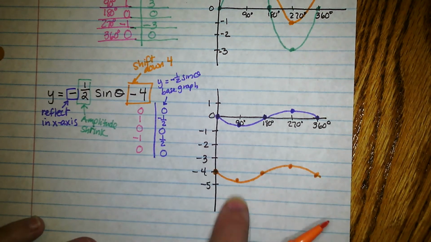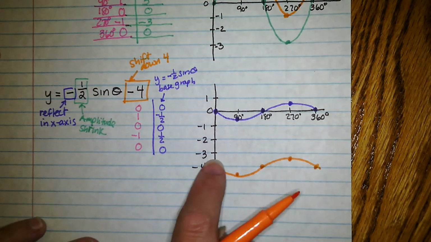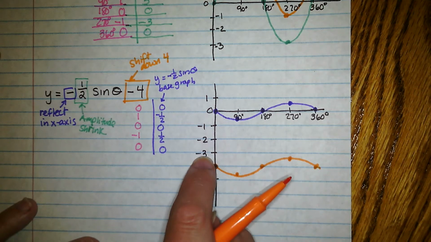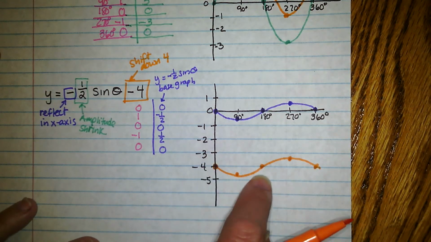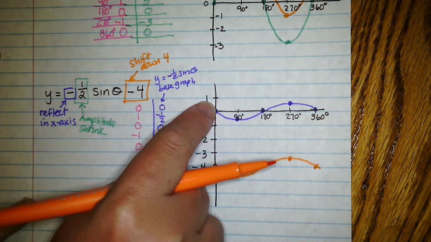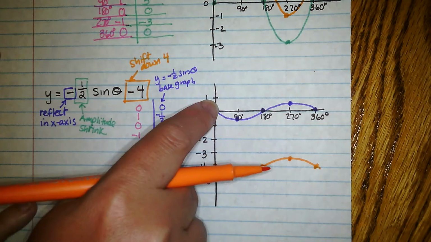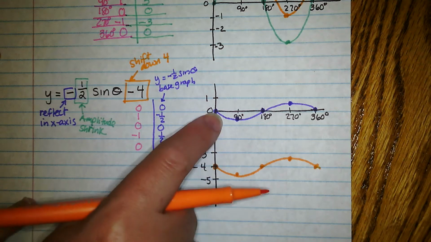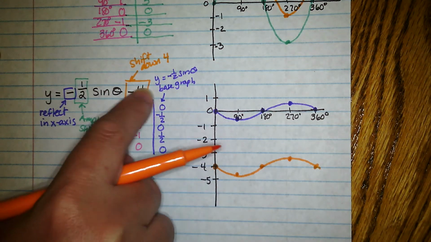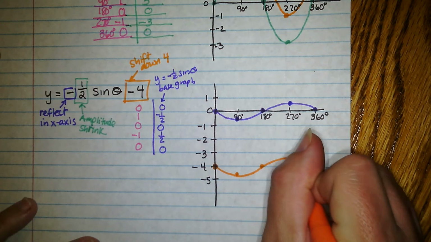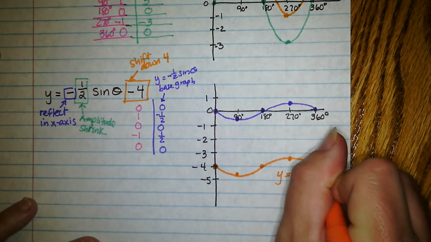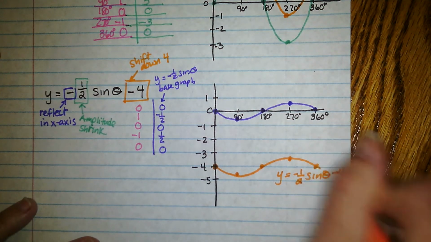So this is our sine function. It's a sideways S. And we know it's a negative because it starts at 0 and moves down first. So it's got a negative or a reflection in the x-axis. And it's also shifted down 4 because from our first point, instead of it being at 0, it's at negative 4. So that's what our shift is. So this one is y equals negative 1/2 sine theta minus 4.